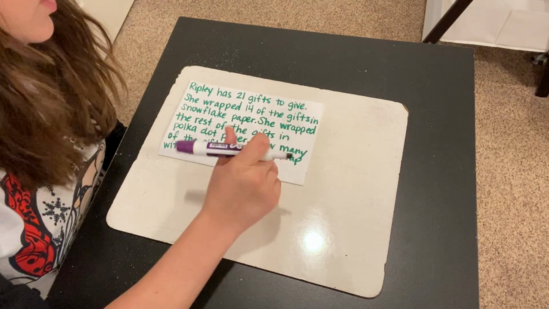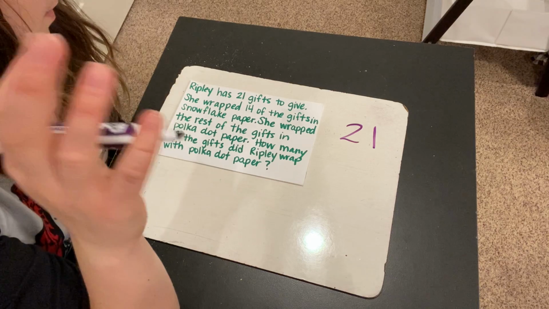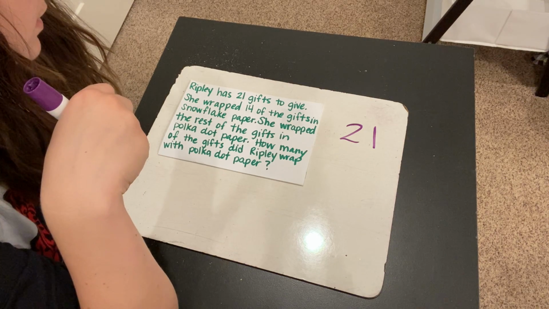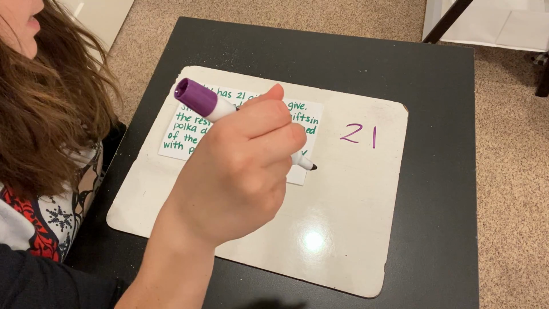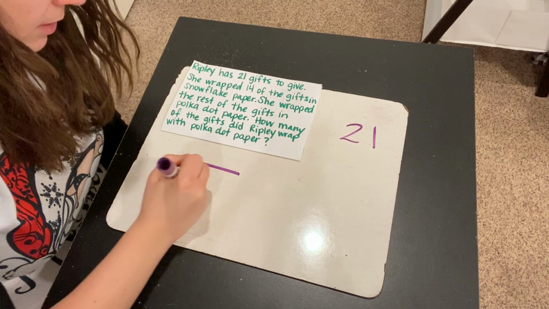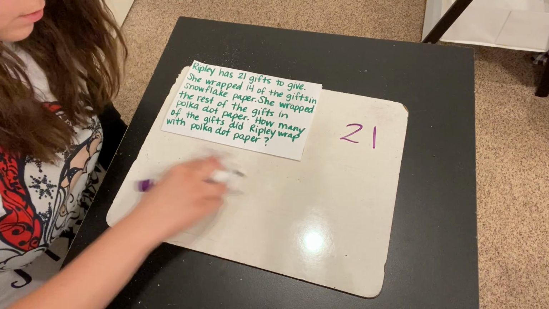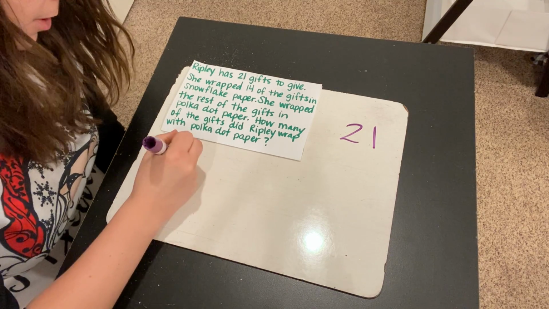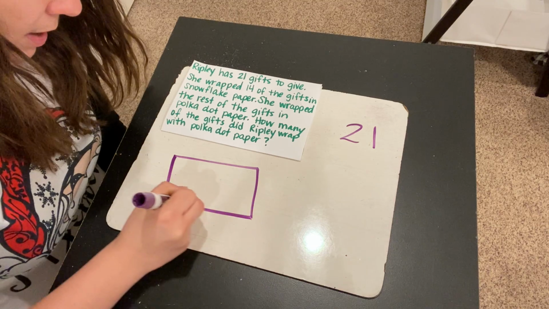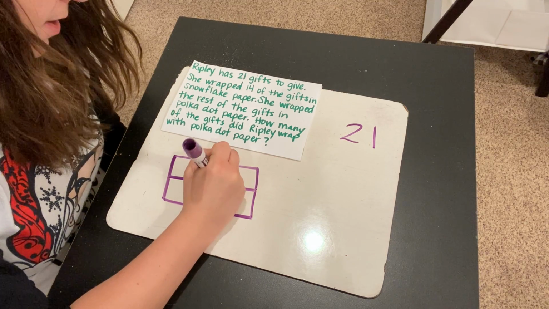Okay, so she started with 21 gifts. And out of the 21 gifts, 14 were in snowflake paper, and the rest were in polka dot paper. So if I need to see what this looks like, let me make this a little bit bigger. I could draw out a little strip diagram. So I know total there are 21 gifts.